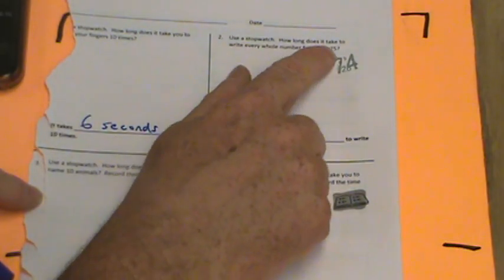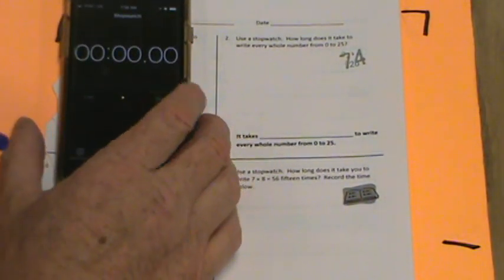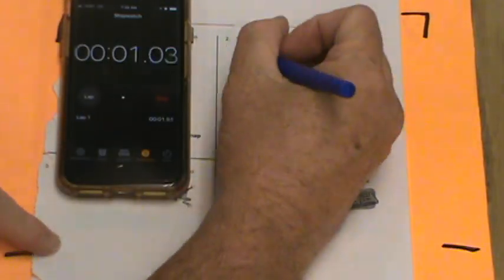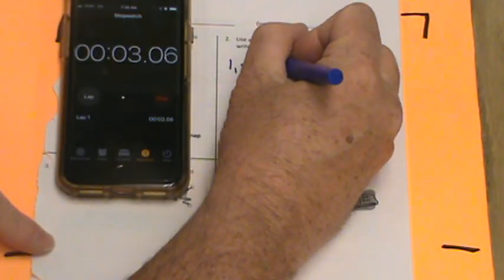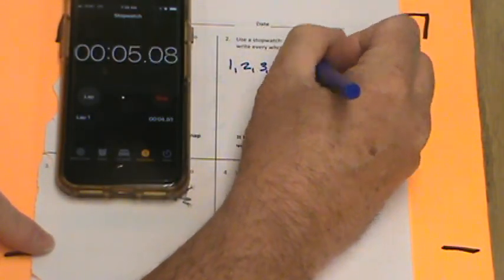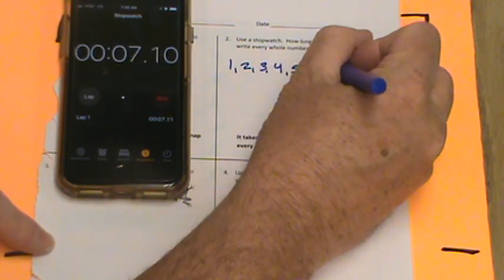We're going to use a stopwatch. How long does it take to write every whole number from 0 to 25? Let's figure that one out. Every whole number from 0 to 25. Here we go. Neatly. 1, 2. You can write along with me.